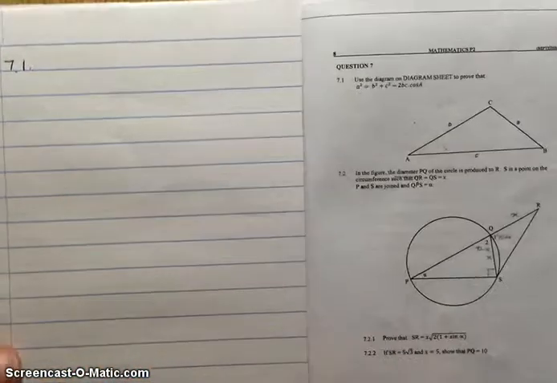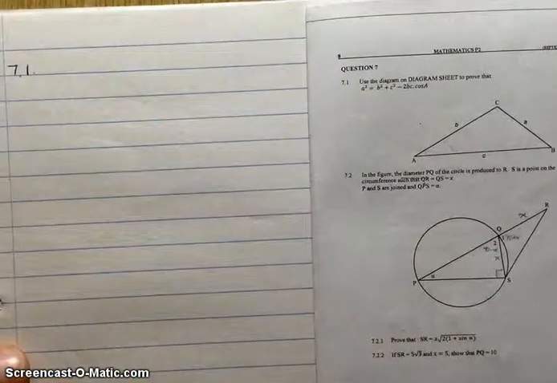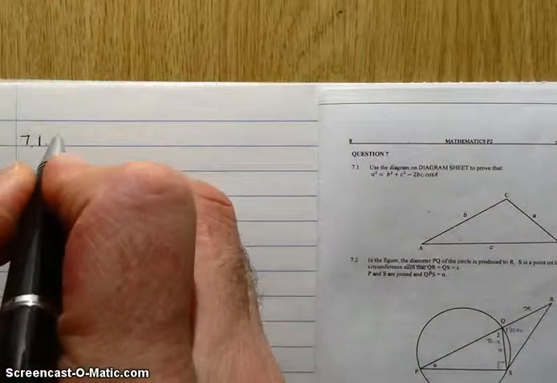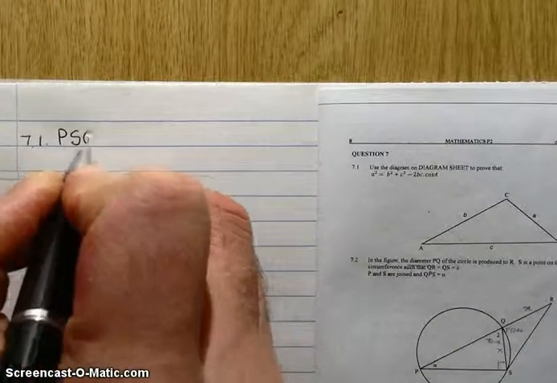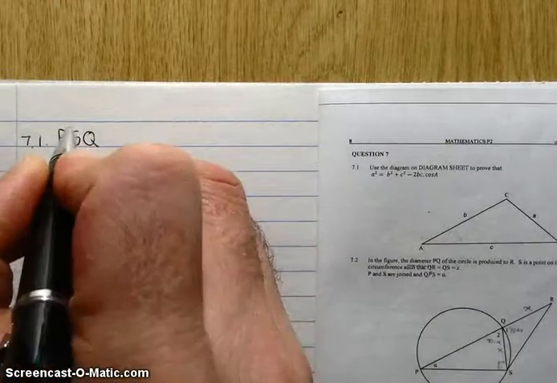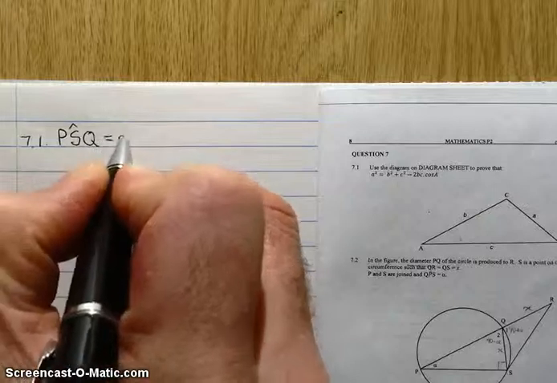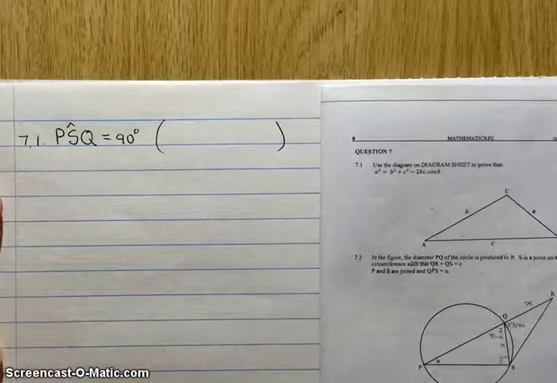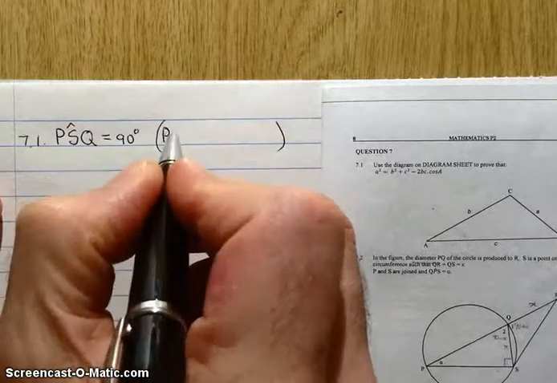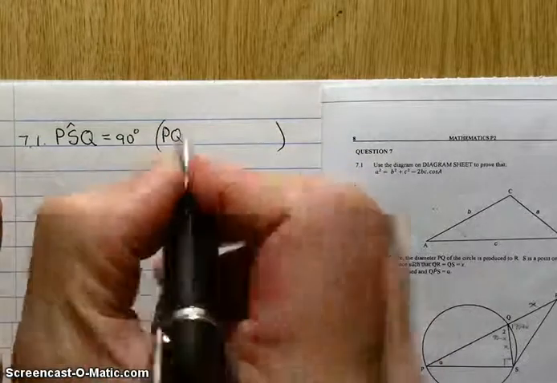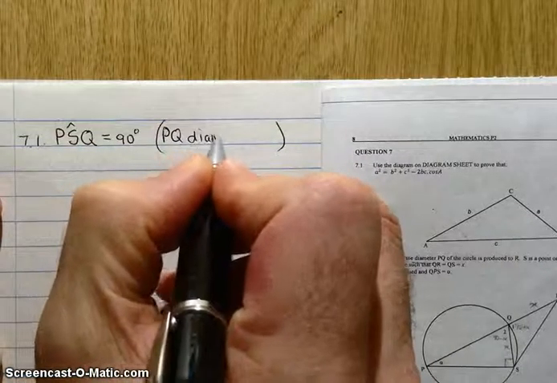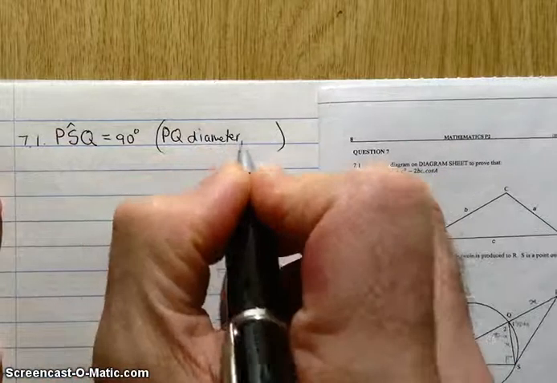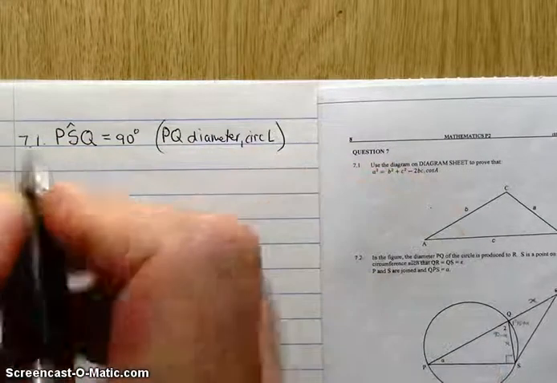So we are going to start by saying, because we need to indicate it, that we know that PSQ equals 90, and the reason for that is the fact that PQ is a diameter, circumference angle.